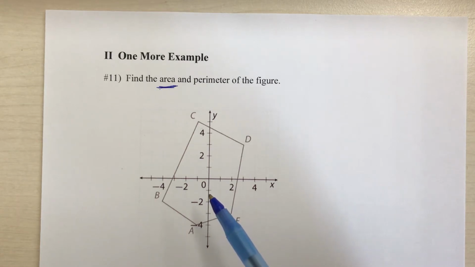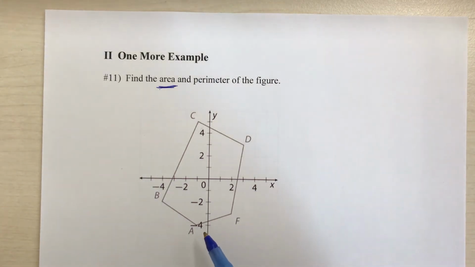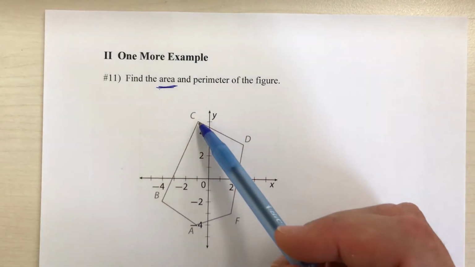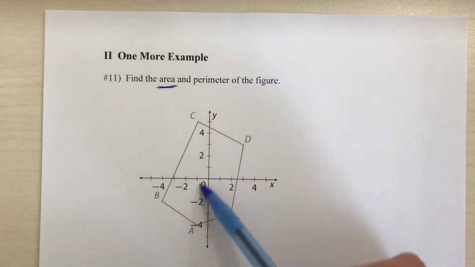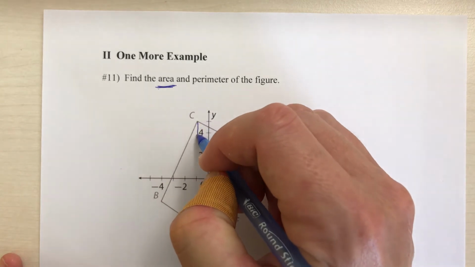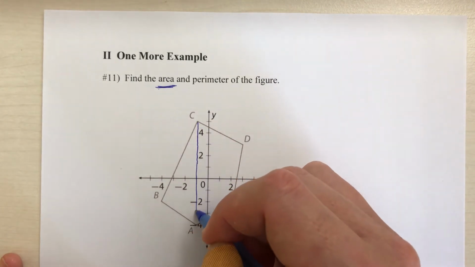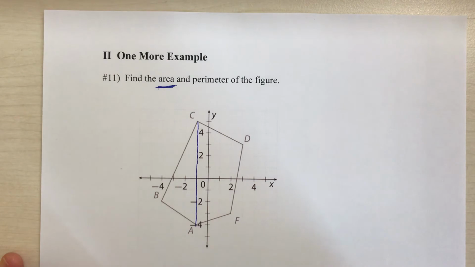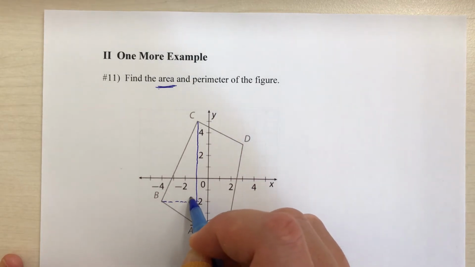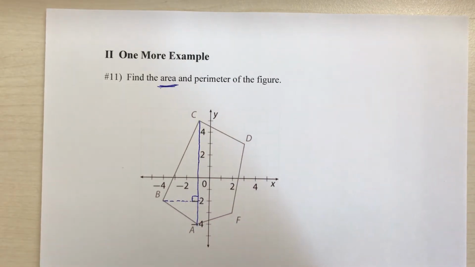All right, now this is how I'm going to do this. Let's see, one thing that I notice is A and C are on the same vertical line here. I'm going to connect A and C. So I'm going to draw down here. And I see here's a triangle, and what I can do is make my height this horizontal line right here. Remember, for a triangle, we need to have a base and a height. They need to be perpendicular. So we have to create right angles here.